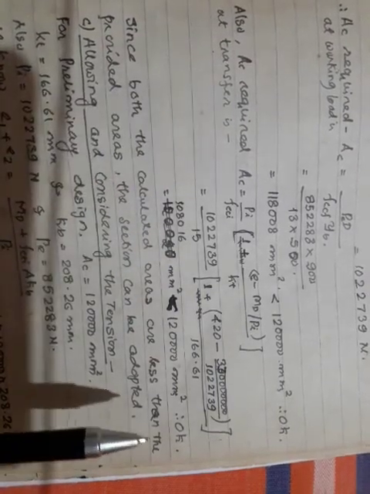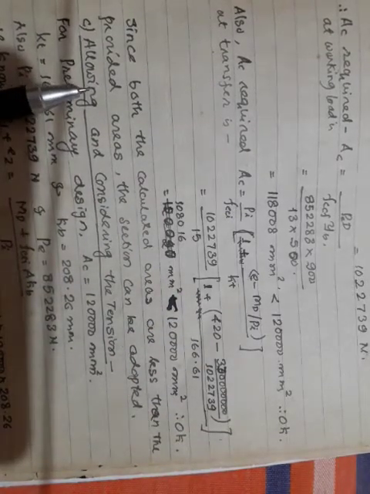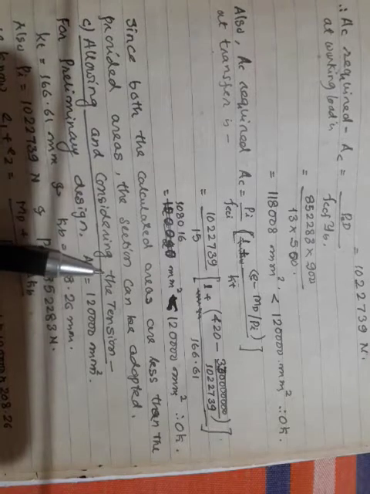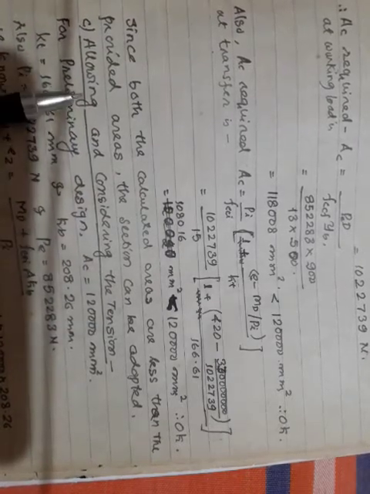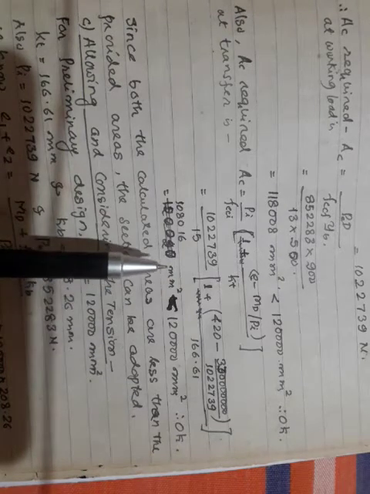That is how the final design can be done. Now, the tension part is not there in your syllabus, so we need not see it. That is how the design can be done.